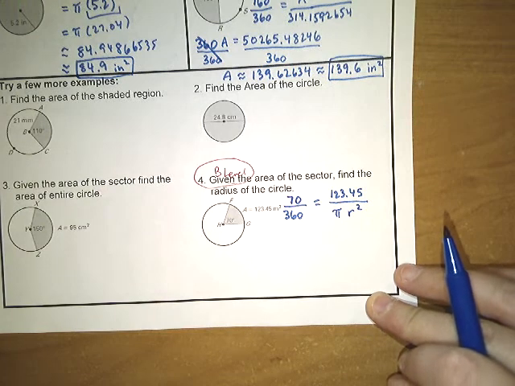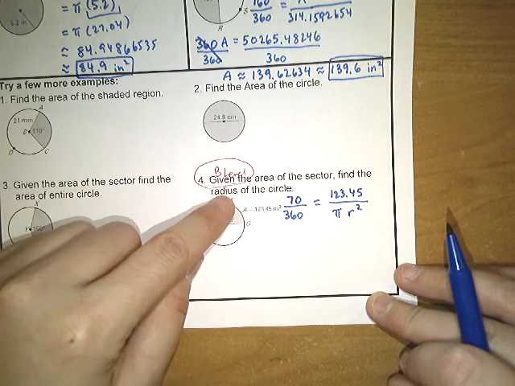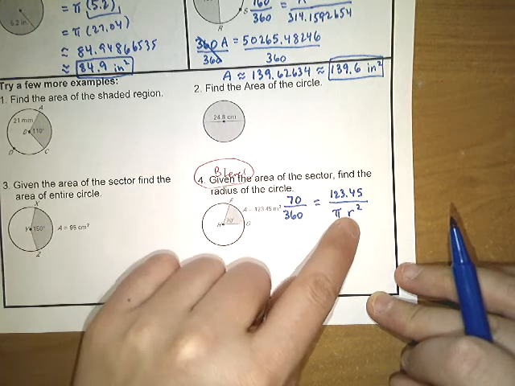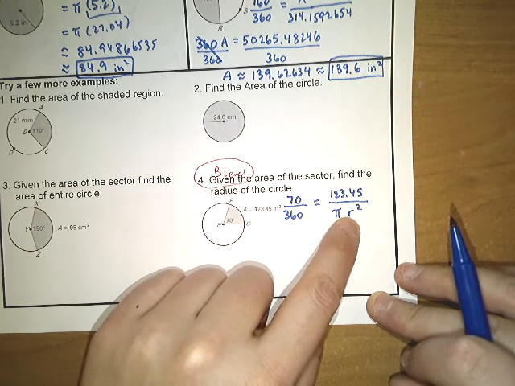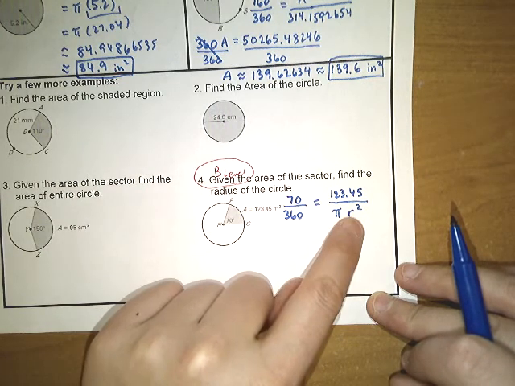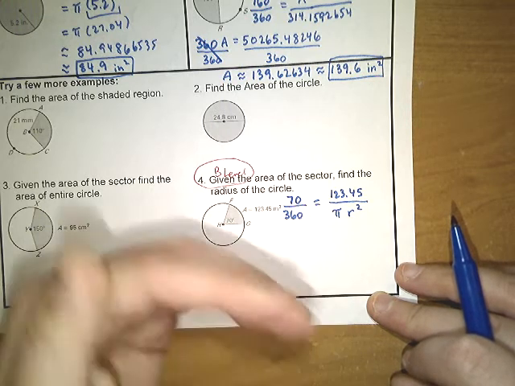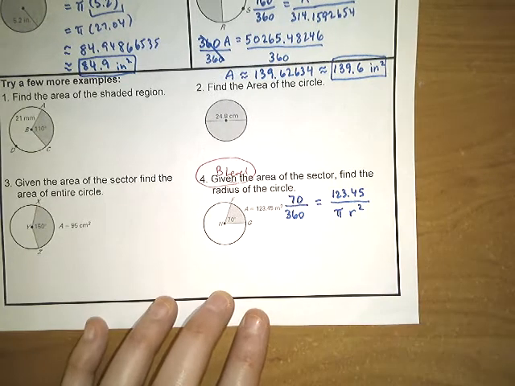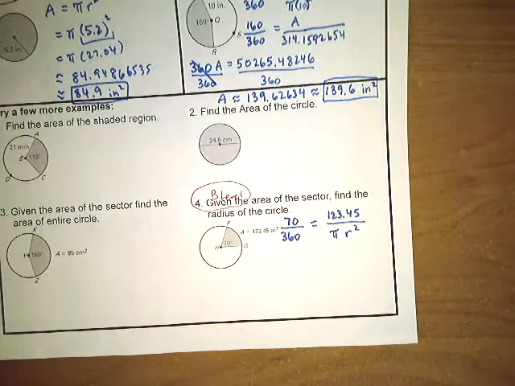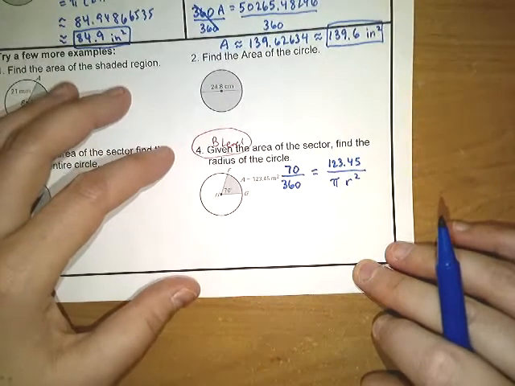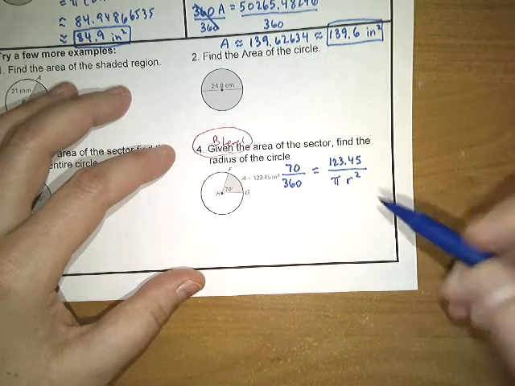Okay. Now you can see here they're asking us to find the radius of the circle, and look at that. So that's the only variable that we have in this entire equation, is r. So we should be able to cross multiply and calculate the value of r. And that'll be it. We don't have to do any more steps. Just solve this to find r. Okay, so cross multiplying.